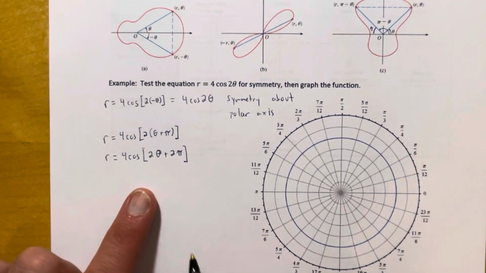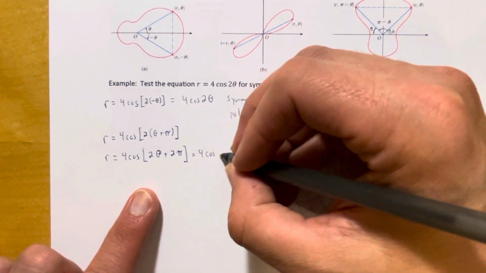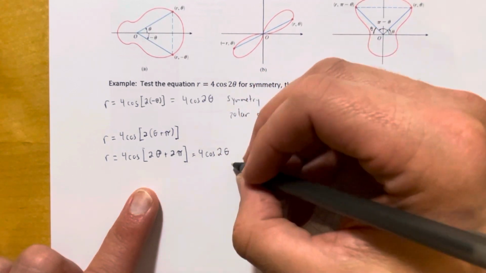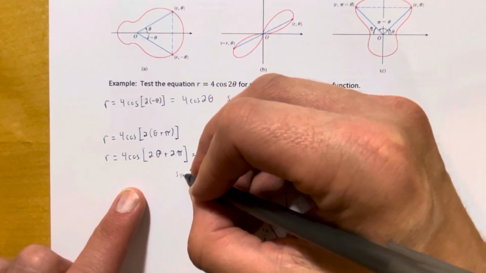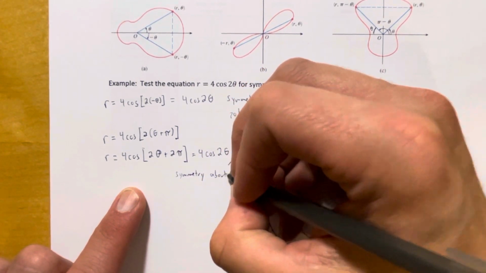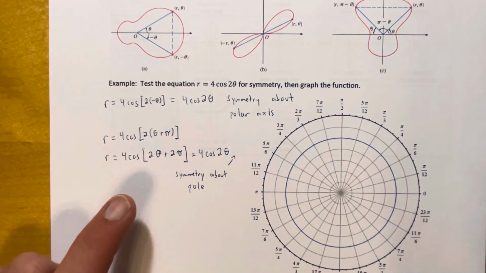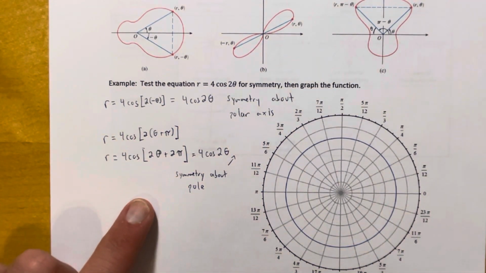So the cosine would still give me the same value. This would still be 4 cosine of 2 theta. So now I have symmetry about the pole.